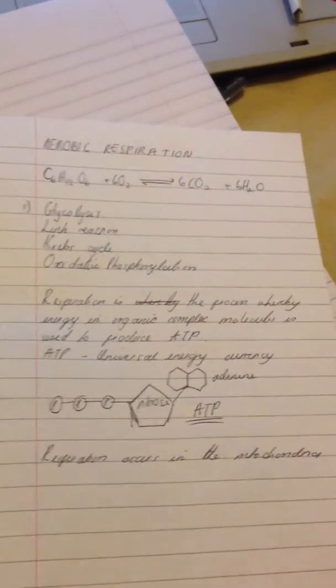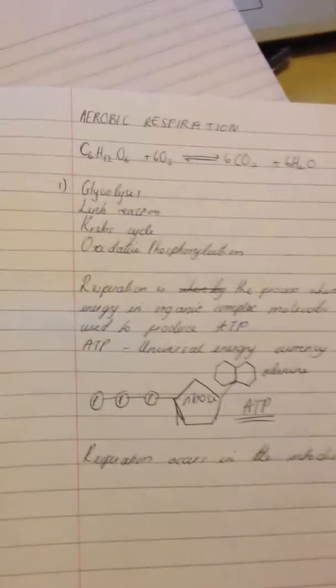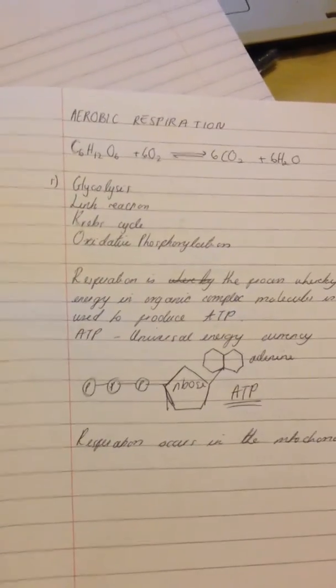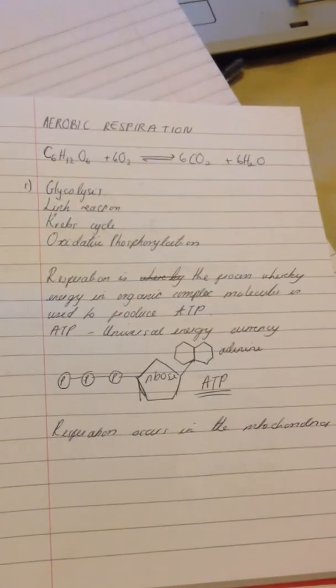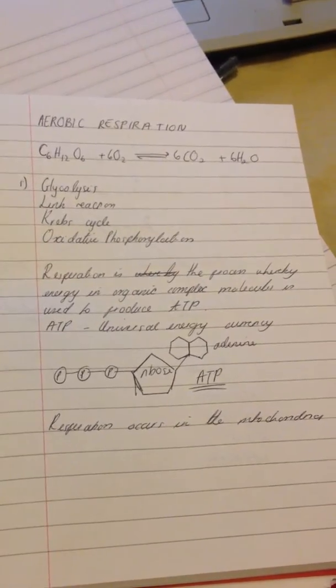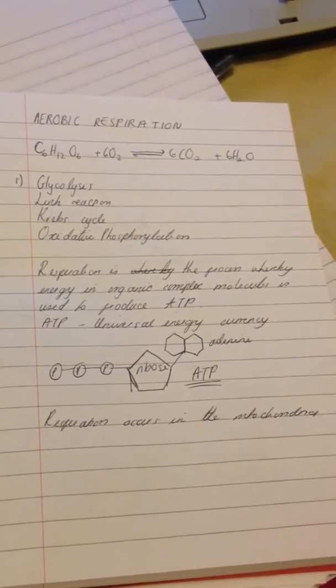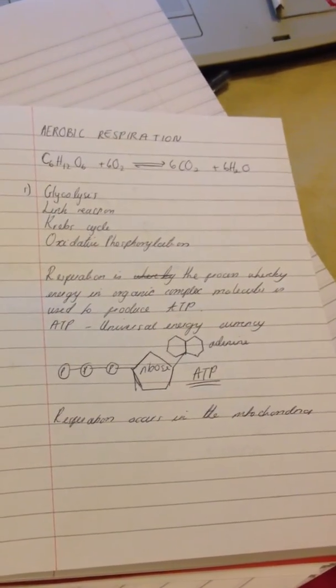Guys, I'm back again with some A2 biology. We're going to be looking at aerobic respiration, as it says up there. There's two types of respiration, anaerobic and aerobic. Anaerobic is without any oxygen, and aerobic respiration is with the presence of oxygen.